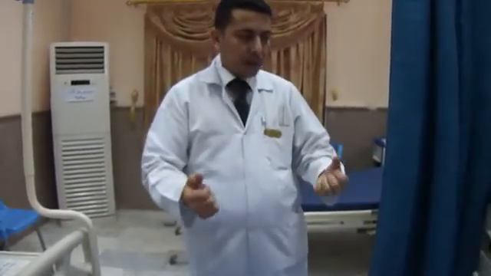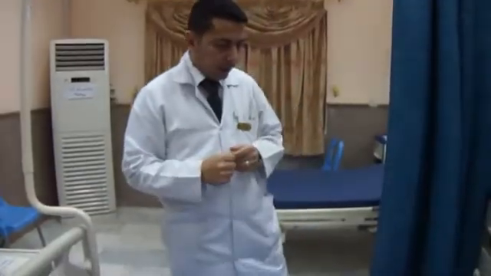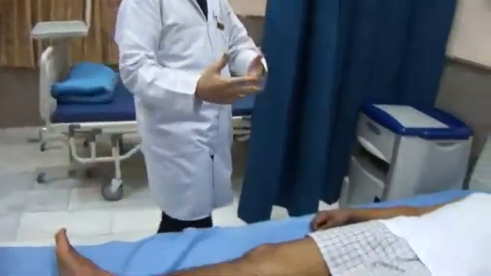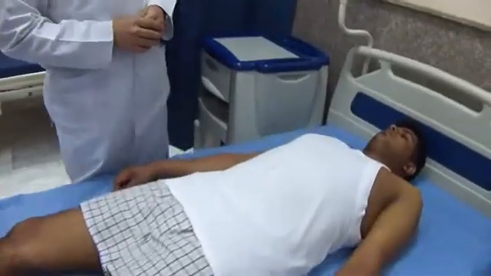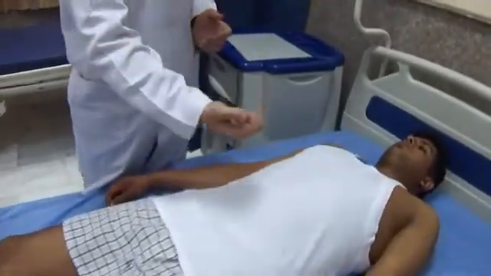The last abnormality in the tone is what we call myotonia. Myotonia is defined as a sudden increase in the tone after sustained contraction. Really, we can identify myotonia via special tests. First of all, we can ask the patient to make a fist.